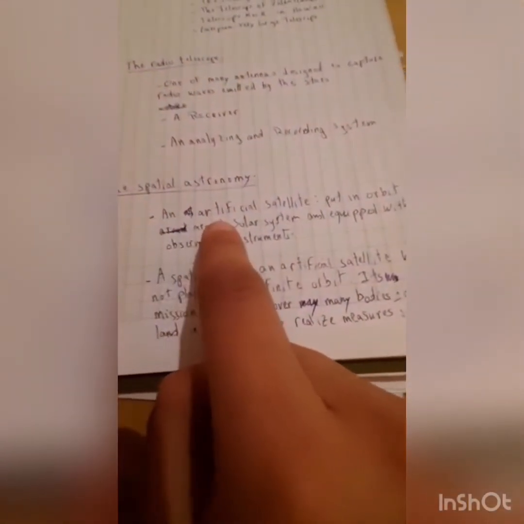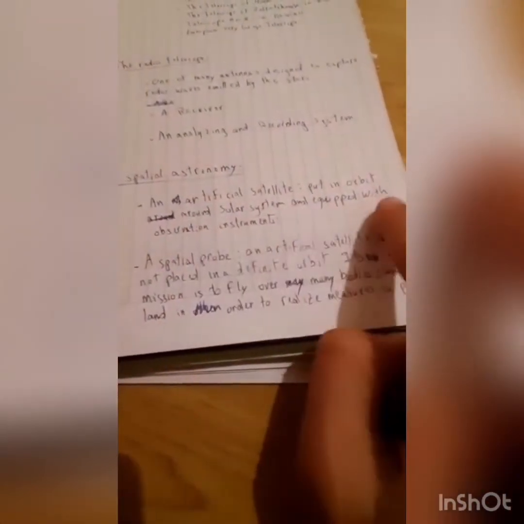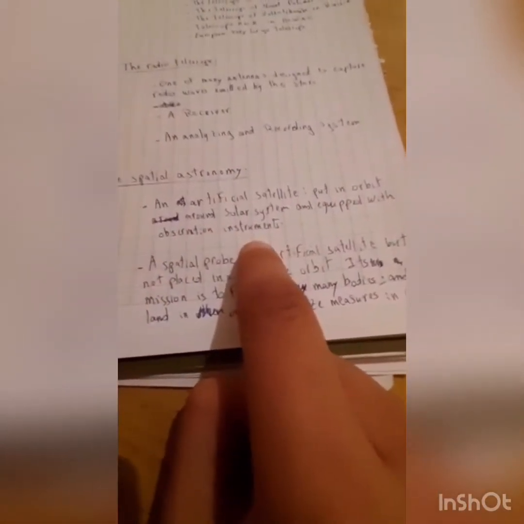The spatial astronomy. An artificial satellite put in orbit around the solar system and equipped with observation instruments.